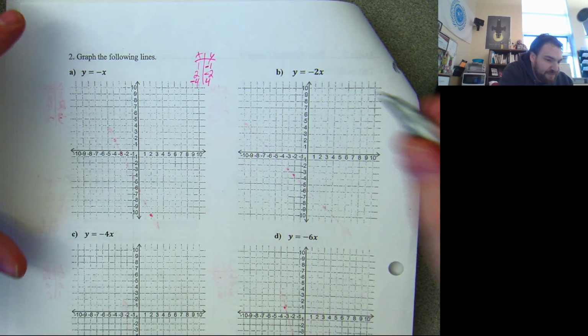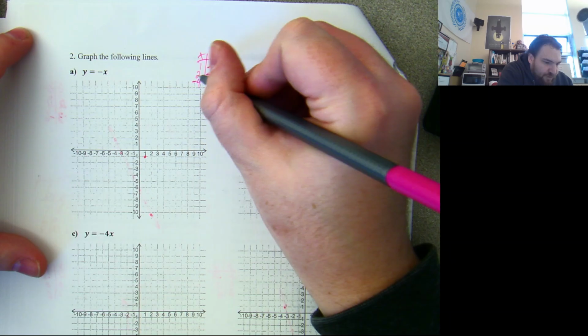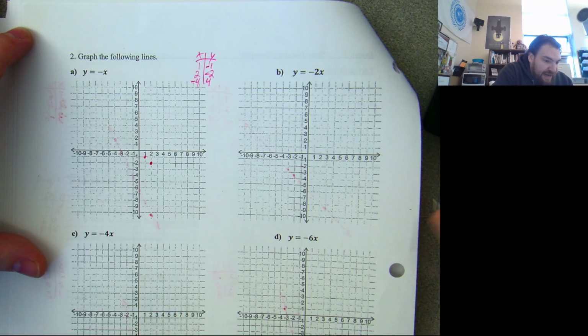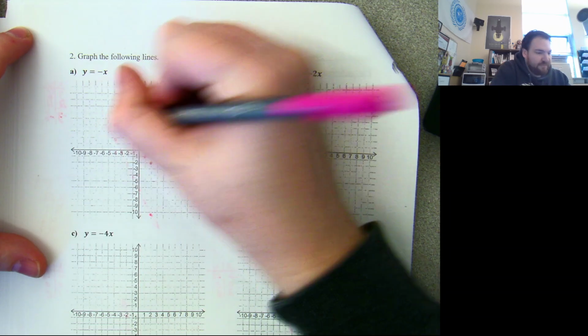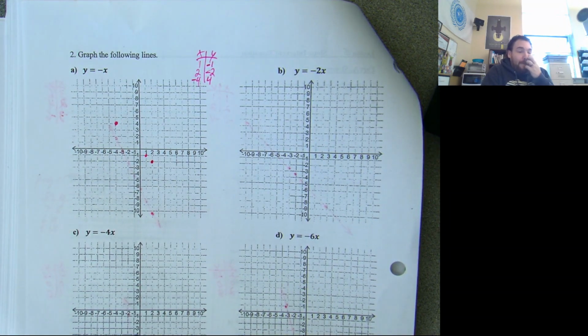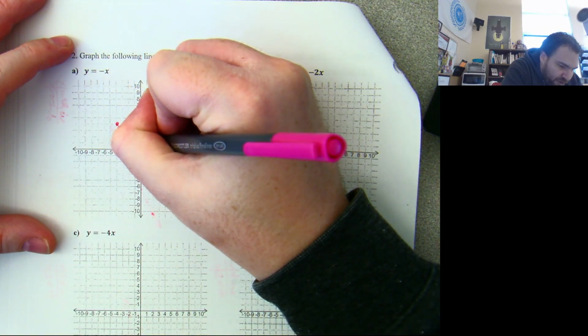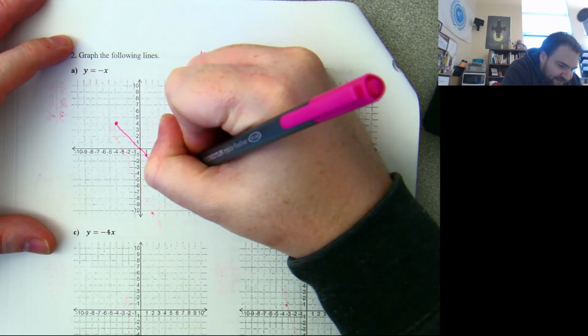And so we can just graph these points. When x equals 1, y is negative 1. When x equals 2, y is negative 2. When x is equal to negative 4, y is equal to positive 4. And you can just cut through all of the corners of all of the squares, and we're going to get a line that looks like this.